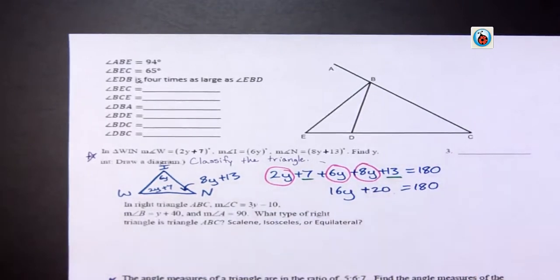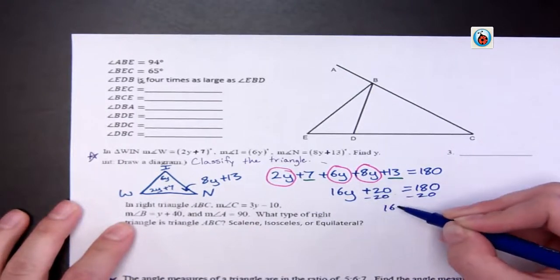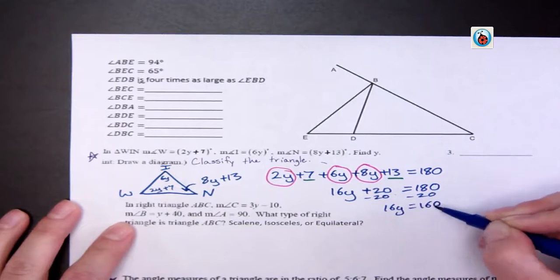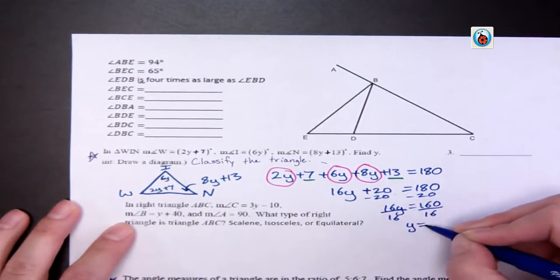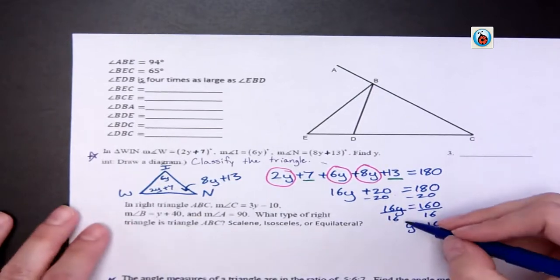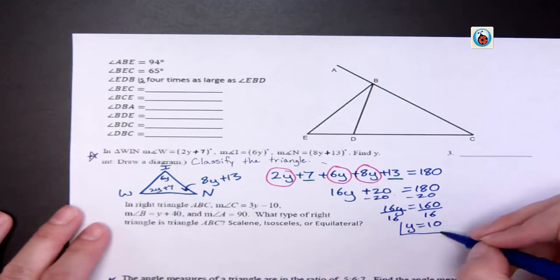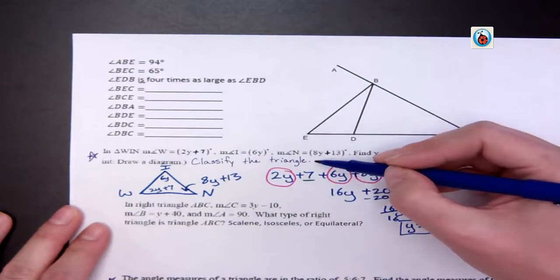That gives me beautiful simple math. I subtract 20 to get 16y equals 160. Divide by 16 to get y equals 10. So I found y equals 10. That's the first step. The second step, it asks me to classify the triangle.